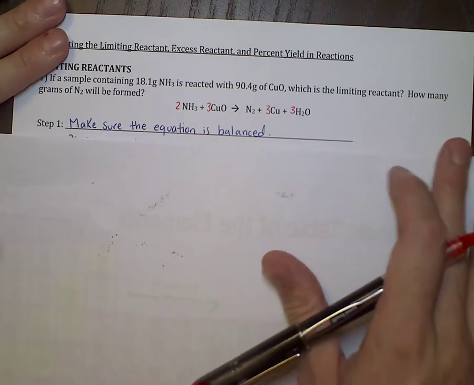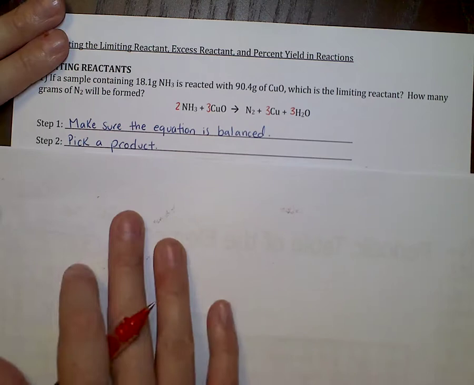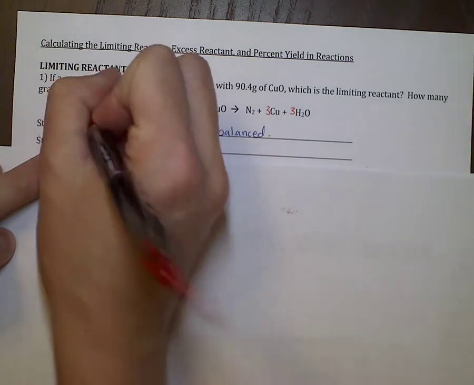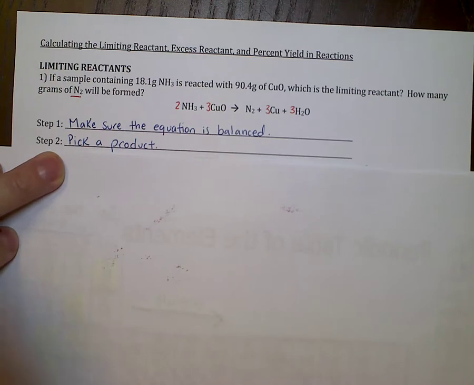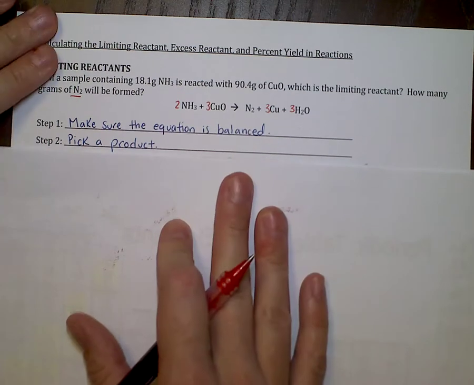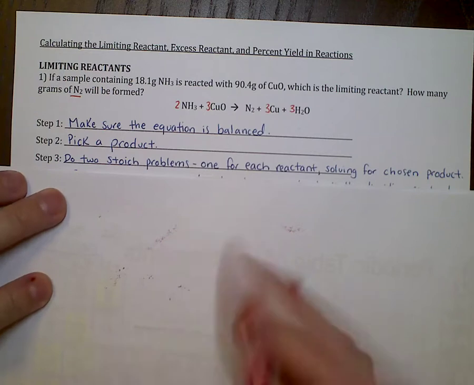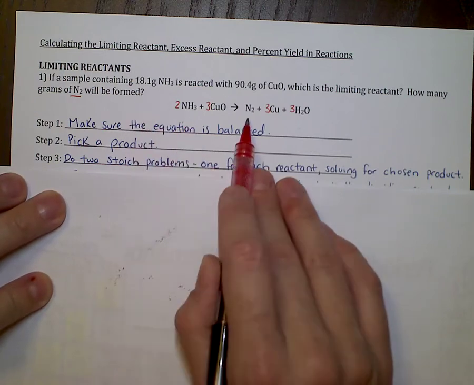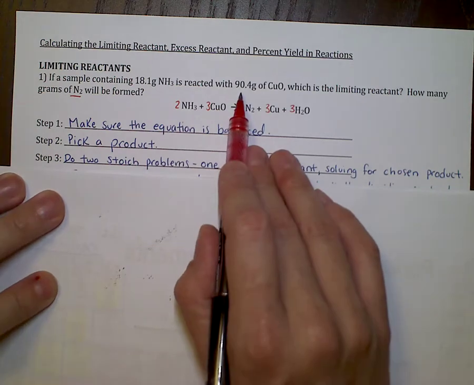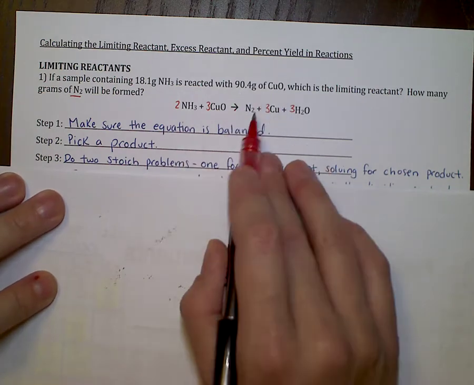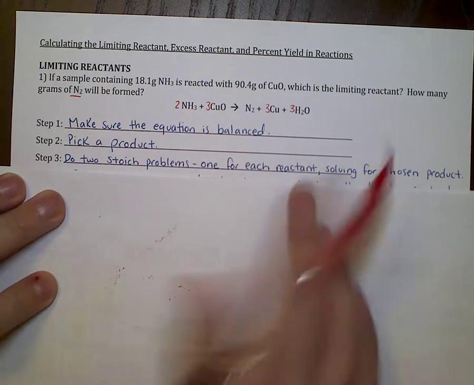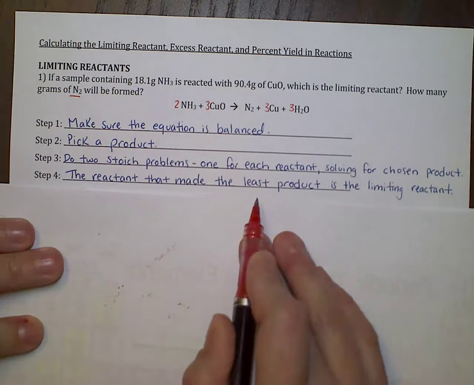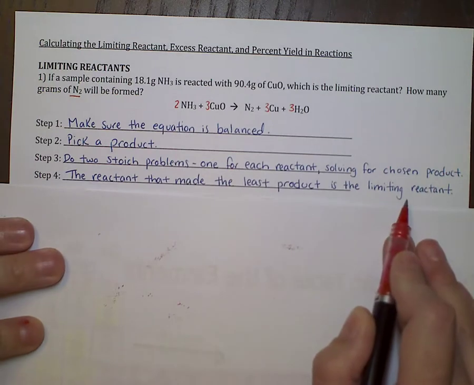Step 2, and this will make more sense when you see the actual reaction done out: we're going to pick one product. In this case, the problem mentioned that we're solving for N2, so that's the product I'm going to be solving for. And then the next step is to do 2 stoichiometry problems. I'm going to start with the 18 grams of ammonia and figure out how much nitrogen I can make. Then I'm going to start with the 94 grams of copper oxide and figure out how many grams of nitrogen I can make, and then we're going to compare our answers. The reactant that made the least product is going to be called our limiting reactant. It's the one that will run out first.